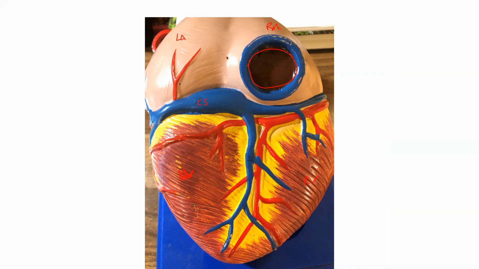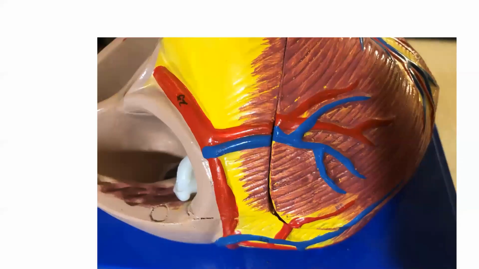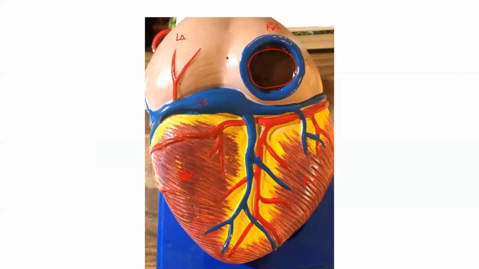Here is the posterior interventricular sulcus, right? And that has the middle cardiac vein along with the posterior descending artery, otherwise known as the posterior interventricular artery. Okay, and remember that artery is a branch coming from the right coronary. So we can see it looping around the base of the right atrium here, or the coronary sulcus, right?